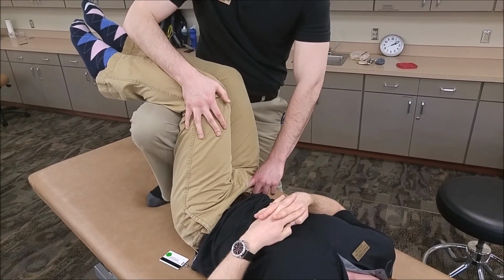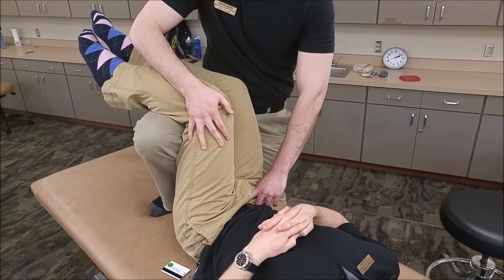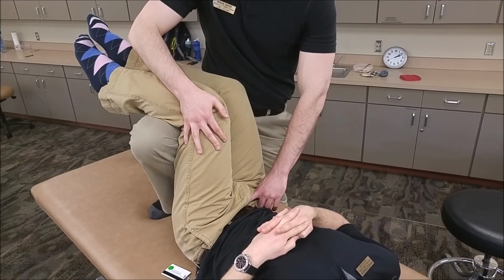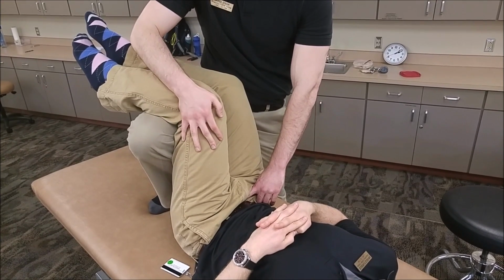Once I find that, I'll ask the patient what that pain is. I'm looking for that 3 out of 10 or less. Once I get that, I'll release the pressure of my monitoring finger. I'll hold here for 90 seconds.